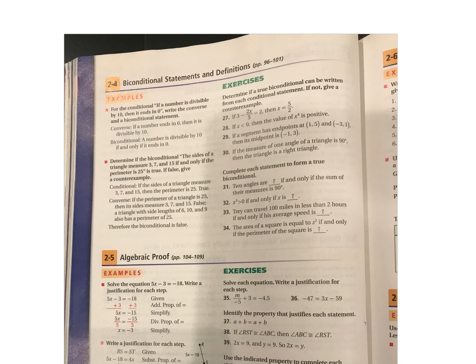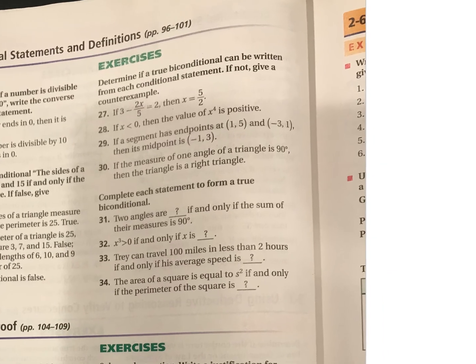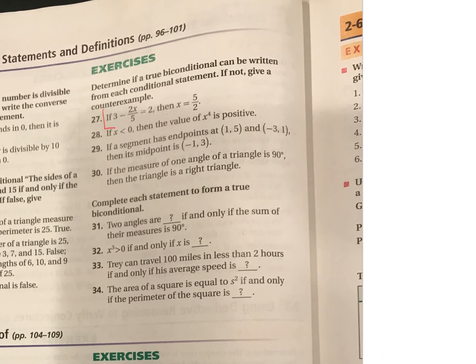So for problem number 27, we want to know, determine if a true biconditional can be written from each conditional statement. If not, give a counterexample. So we know that a true biconditional can be written if the original thing is true and the converse is true. Now, clearly the original is what they wrote. That's in the red box.